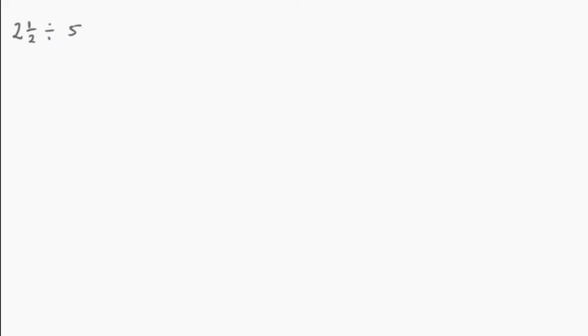Now what we have here is a mixed fraction divided by a whole number. So we are working on mixed numbers and whole numbers, and the operation is division.